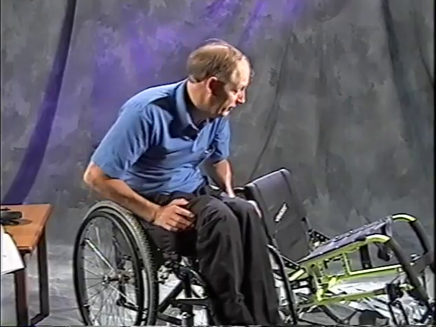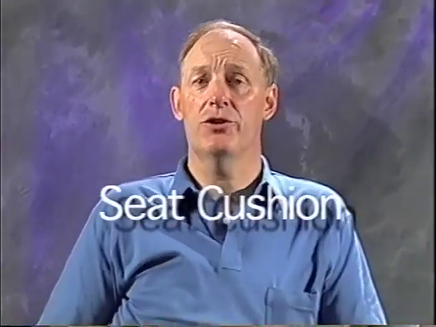But the general rule of thumb is don't go so long that the chair is hard to turn around and has a long swing whenever you're turning, and not too short that you can't sit in it comfortably without your legs flopping around. And that's pretty much all there is to really the seat length of a chair. Okay. In this section, we're just going to look briefly at cushions.